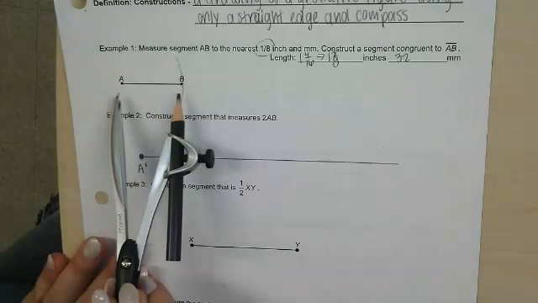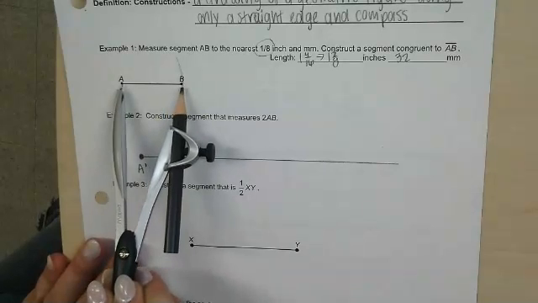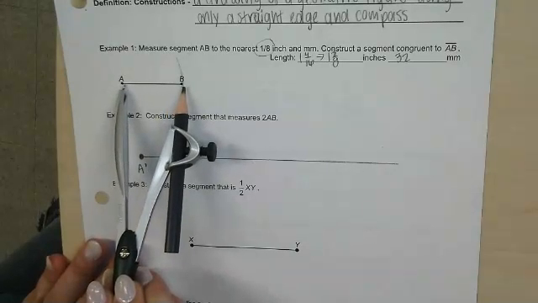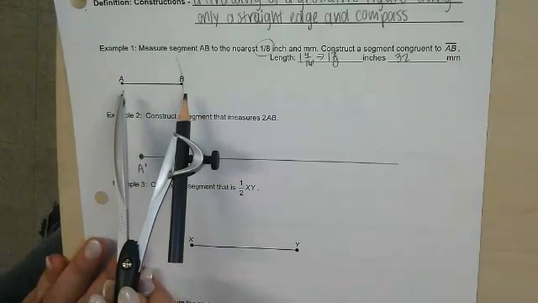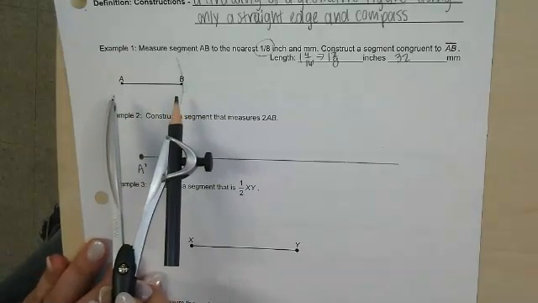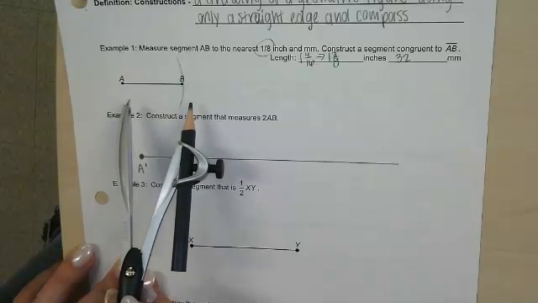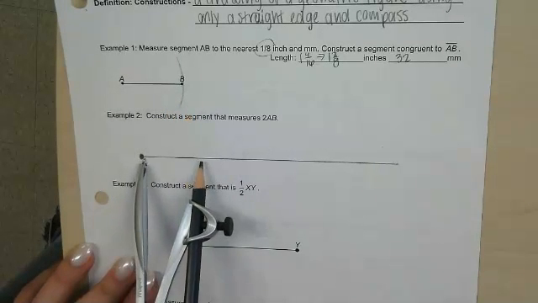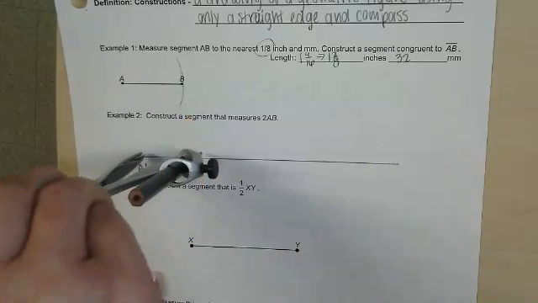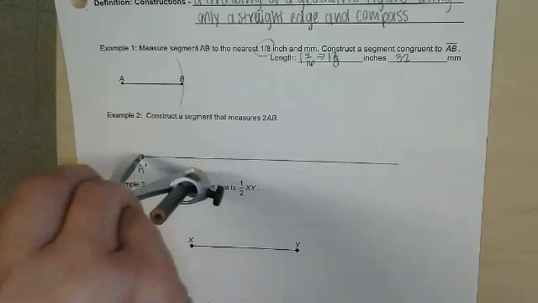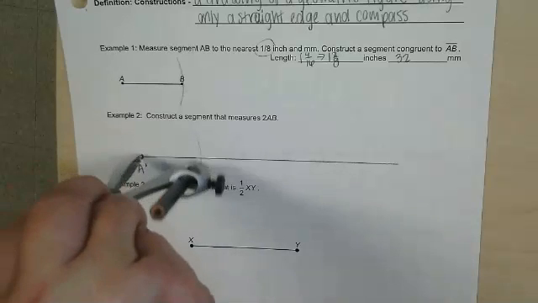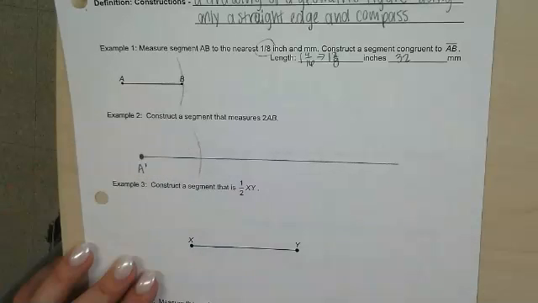All right, so make sure you keep it the same width. I'm not going to change the width at all. And now step 4 says, without changing the width of your compass, place the pointed end on A prime. So now come down to the point that you constructed, and draw an arc. Again, make sure your pointed end is on A prime, and then just move it back and forth to create an arc on your straight line.